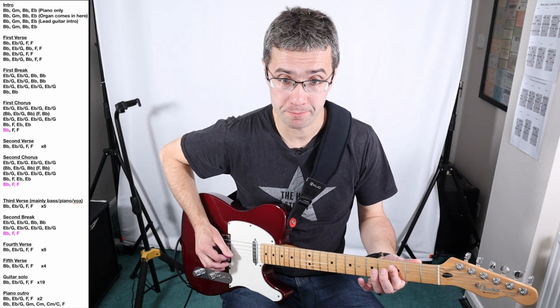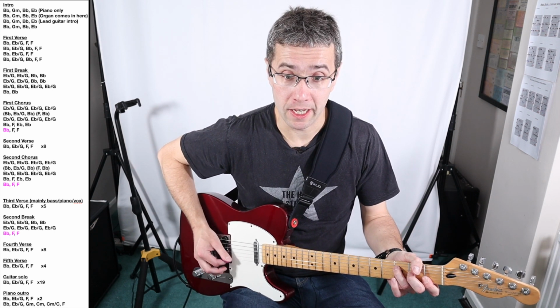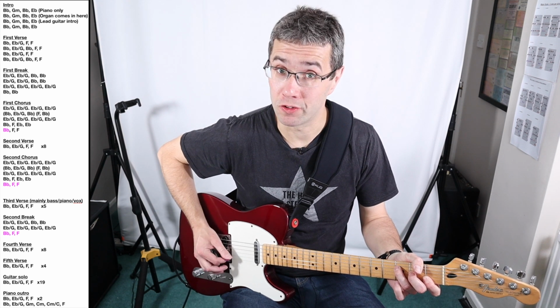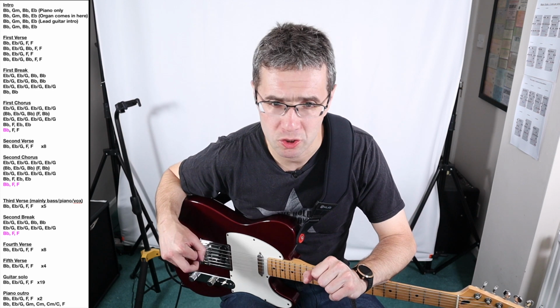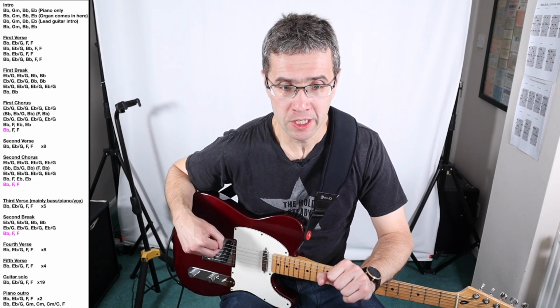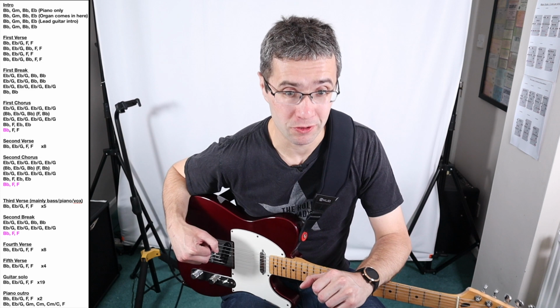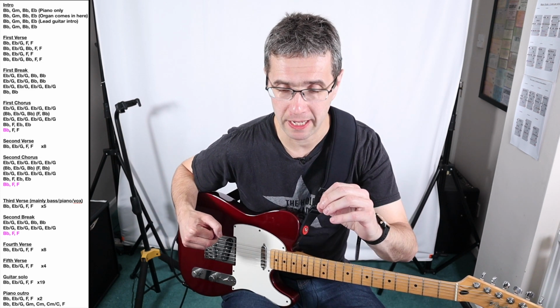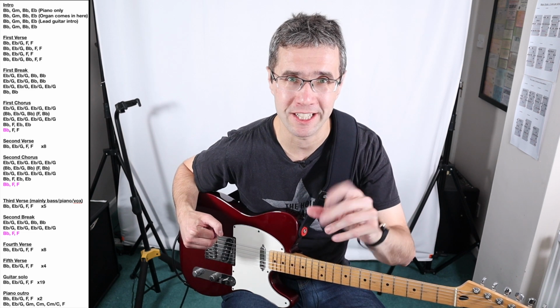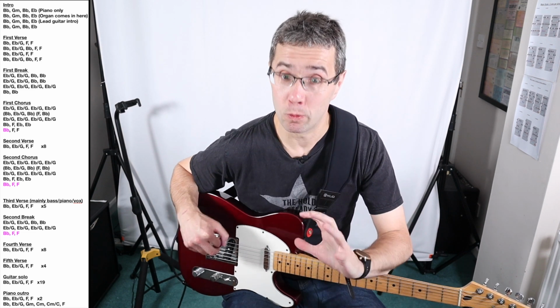back to B flat, then a slight variation on the F. And you're going to do that twice, I think. So again, you don't have to do the variation the first time round. Again, mix it up. The end of each section tends to be something slightly different, I think. So that'll work really well.